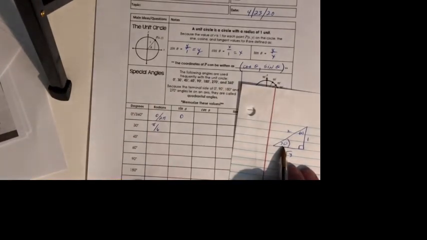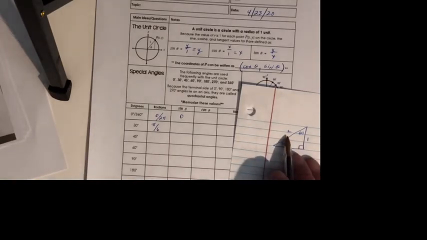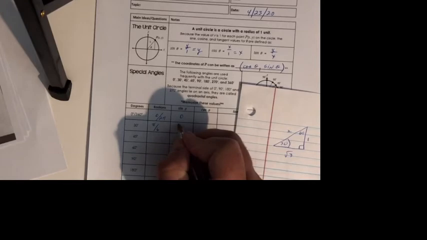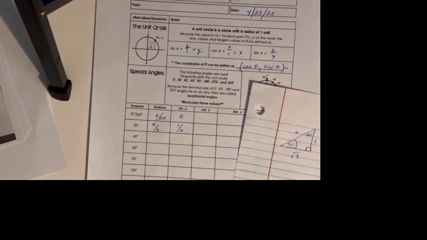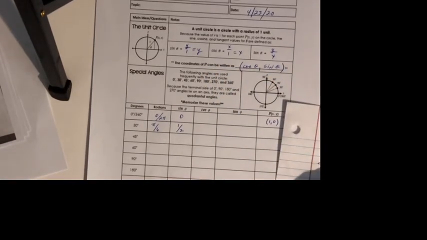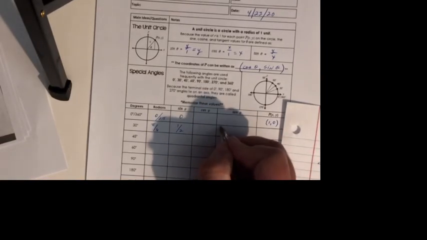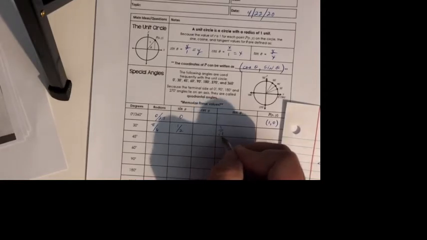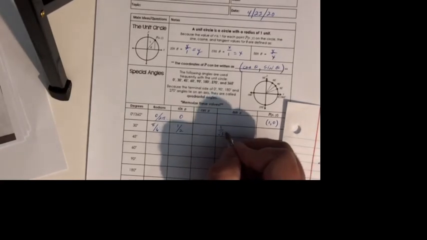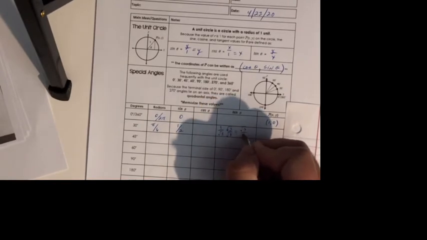So if I want the sine of 30, isn't that 1 over 2? Okay, so this is 1 over 2. If I want the tangent of 30, that's 1 over the square root of 3, right? So 1 over the square root of 3, so then I would have, equal to square root of 3, multiply top and bottom. That gives me the square root of 3 over 3.